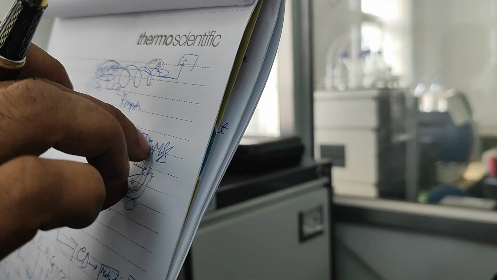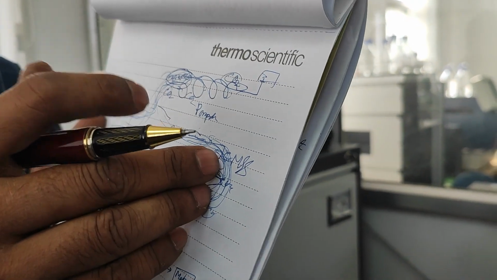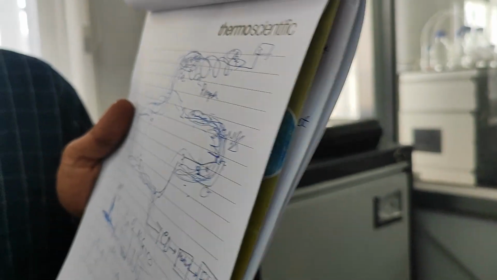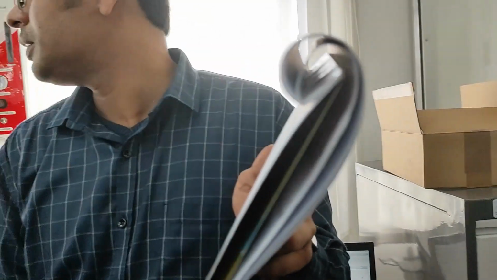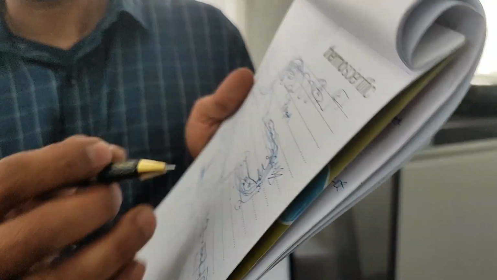If my molecular sieve column is very lengthy, all the components can be trapped. You can release CO2 first, then release these components one by one. This is model 1, model 2, model 3. Three models can be used here. Here we are using model 2, depending on this column length.